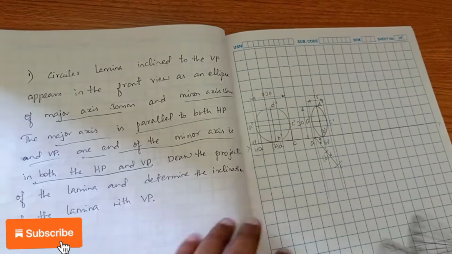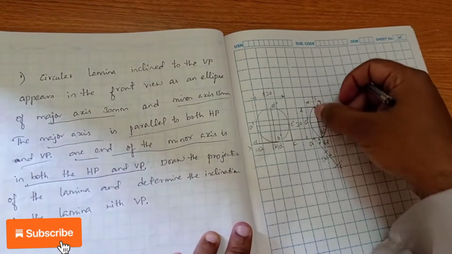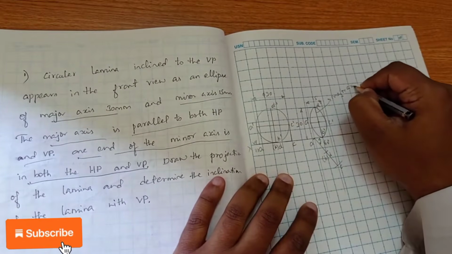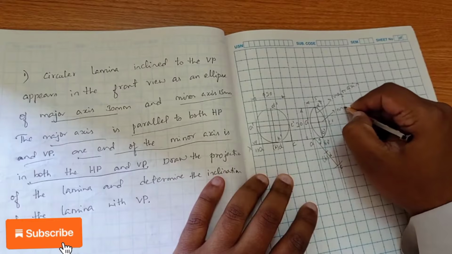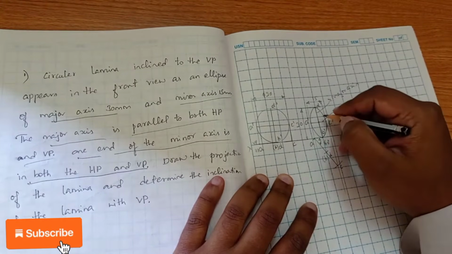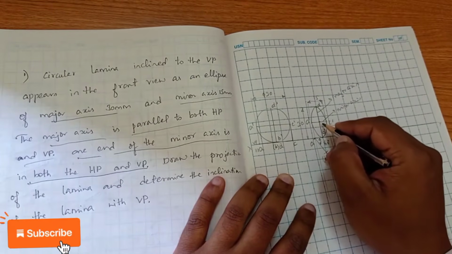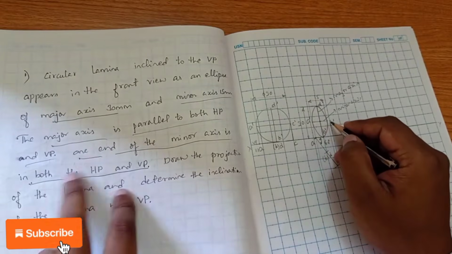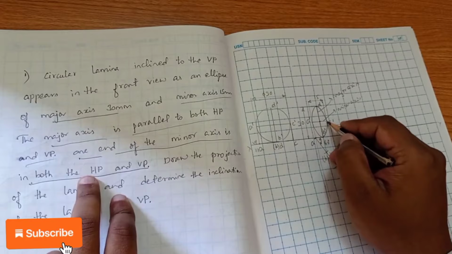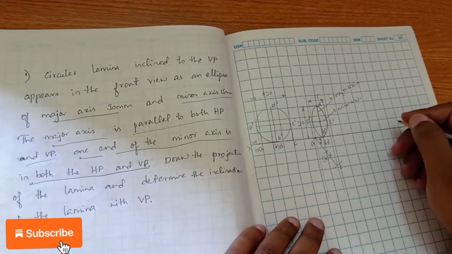Now you see the question. The major axis has to be parallel to both HP and VP. So this is the major axis and this is the minor axis. This major axis is now parallel to VP, so we can make it parallel to HP like this. You can see one end of the minor axis is in both HP and VP. Now we have to make it touch HP, meaning we have to touch this point. Okay, so how do we do that?